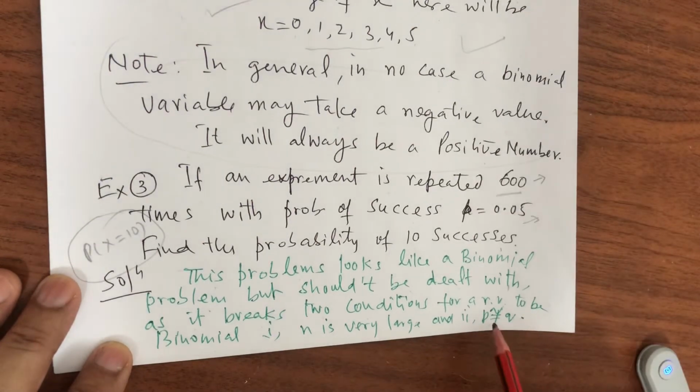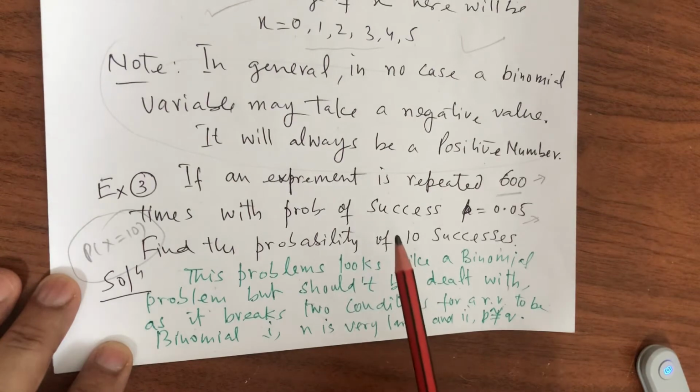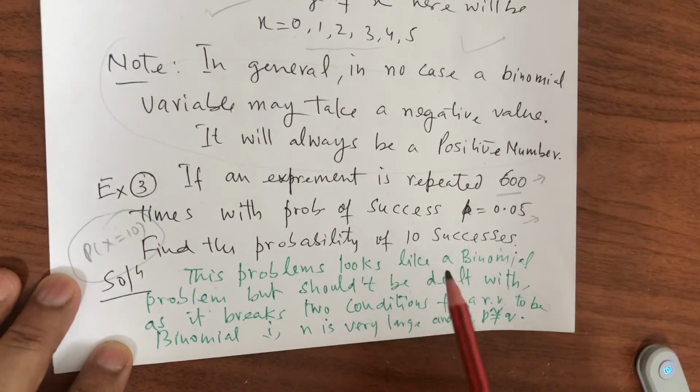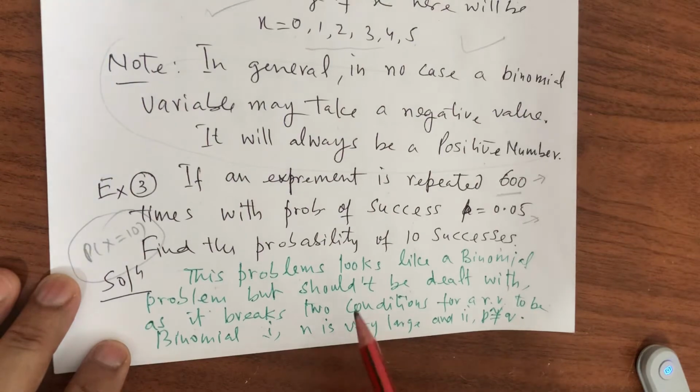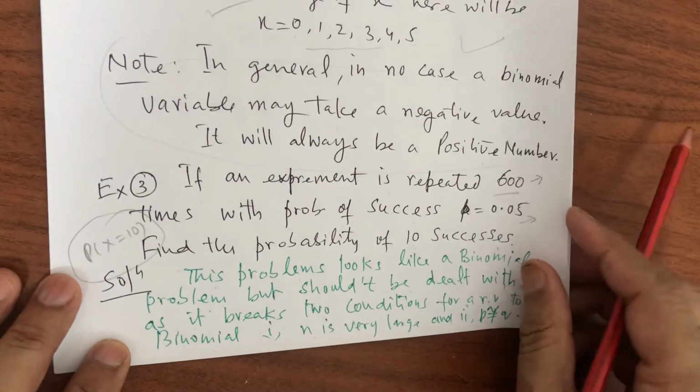The condition for binomial distribution is that the probability of success and probability of failure must be of the same order. Their values must not be too much different. Here the difference is too large, and the number of trials is also very large. This case does not belong to the binomial distribution. It will be solved by some other distributions. Okay.